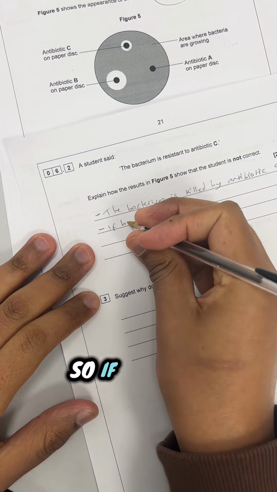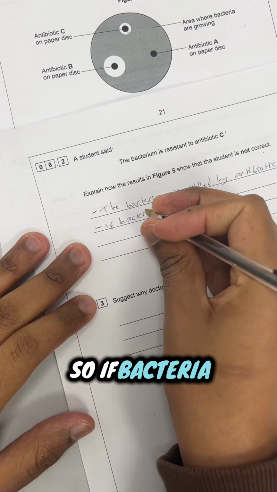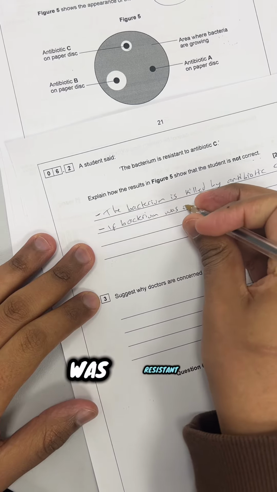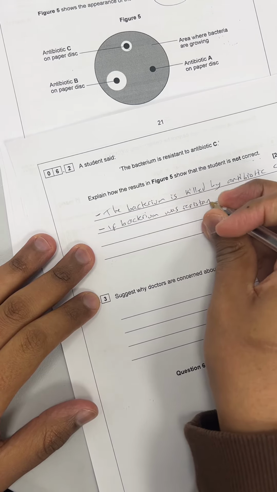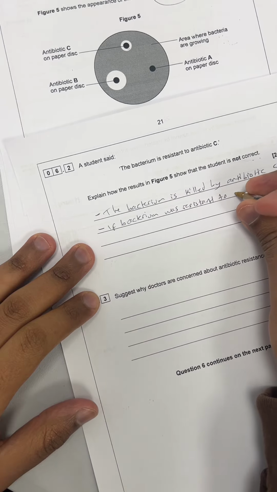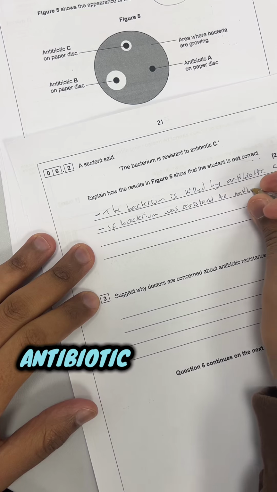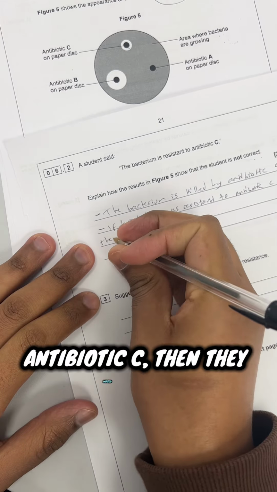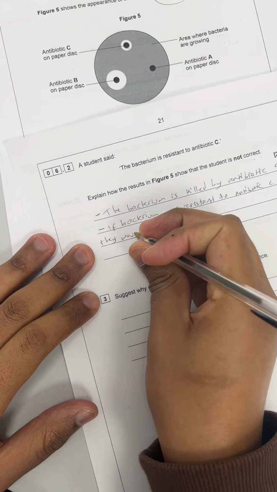So if bacteria was resistant to antibiotic C, then they would grow, wouldn't they?